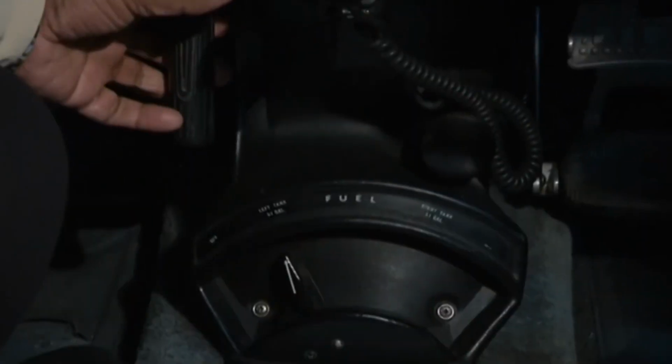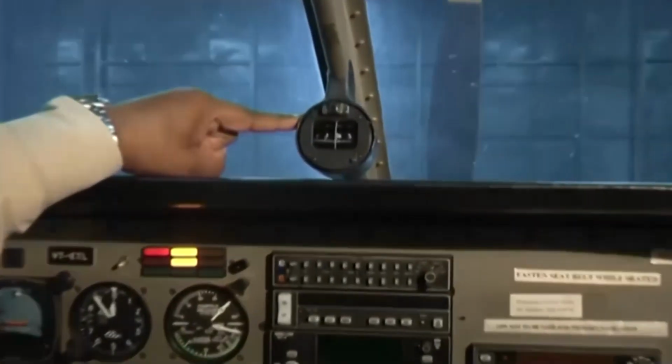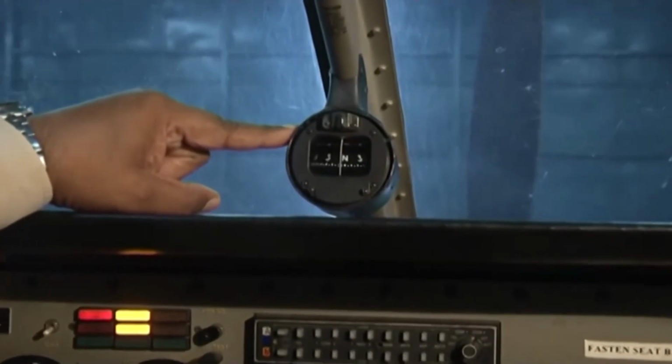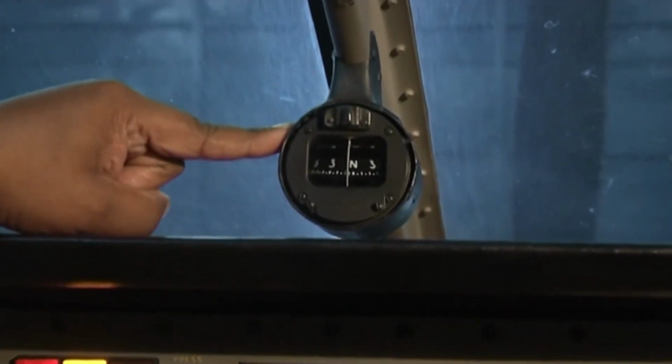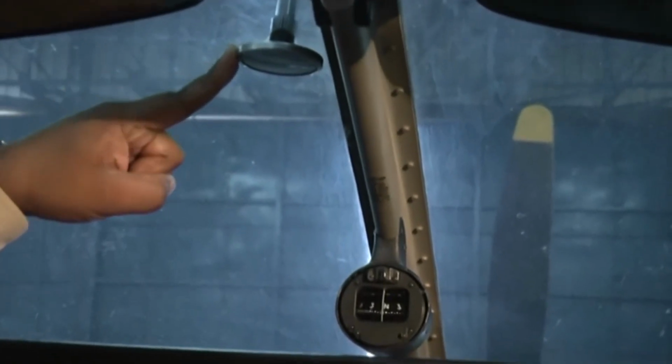You can see here, this is your parking brake. You can see here this instrument, this is the direct reading magnetic compass. Then this is your outside air temperature gauge, which gives you the temperature of the outside air.